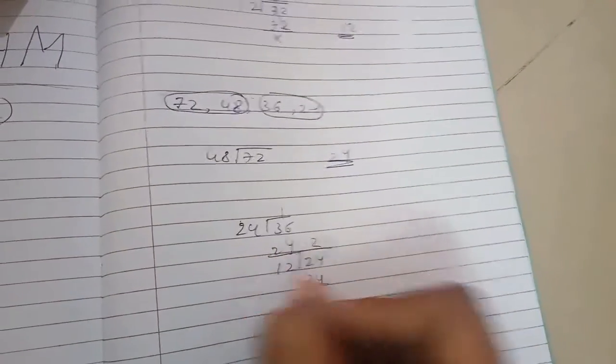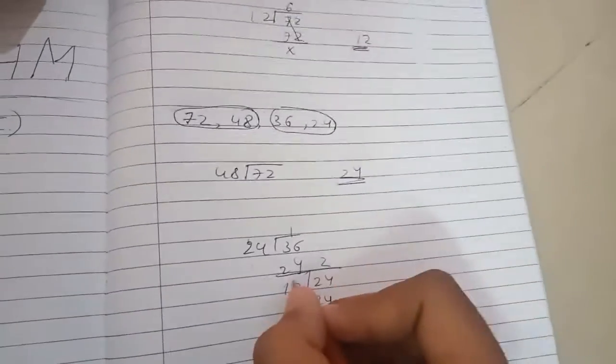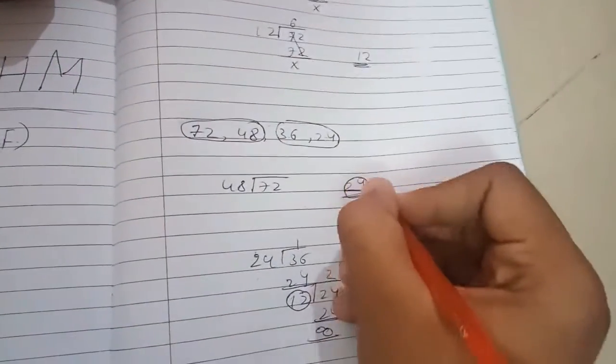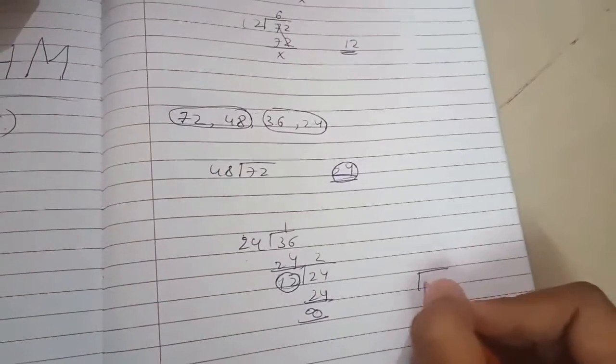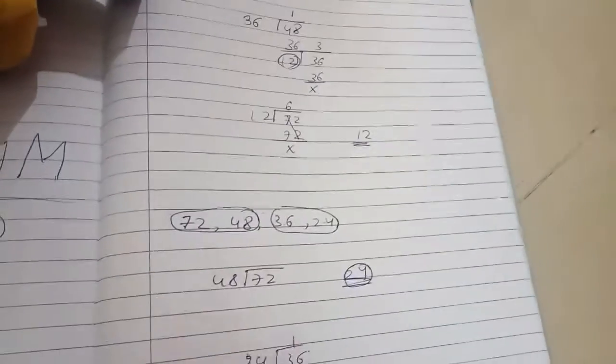It's 12. Okay, then what you have to do? Divide the HCF of both. It would be very simple. You can do it individually if you want. You can follow this method here also.